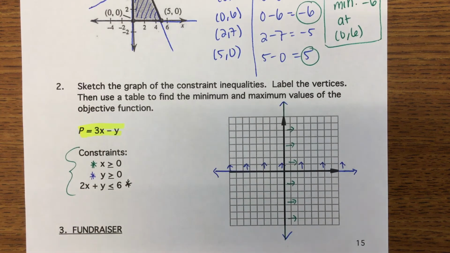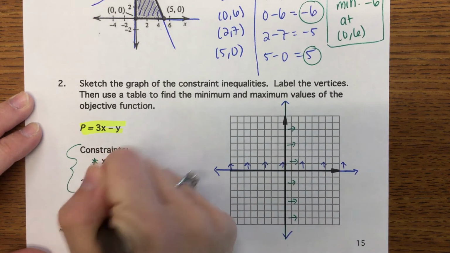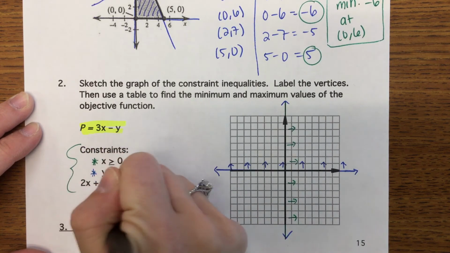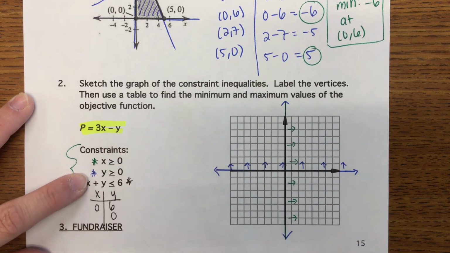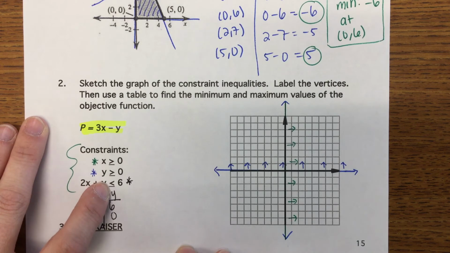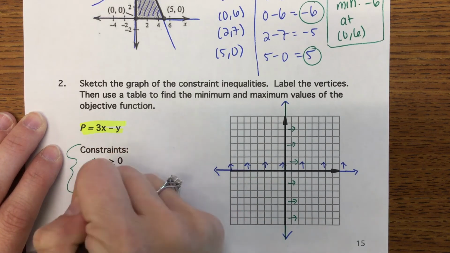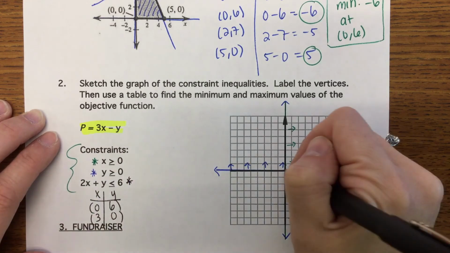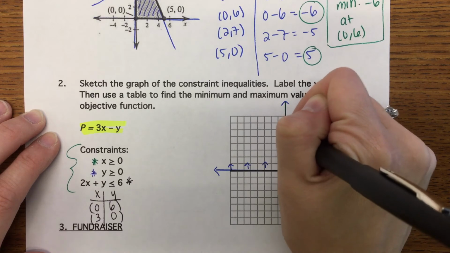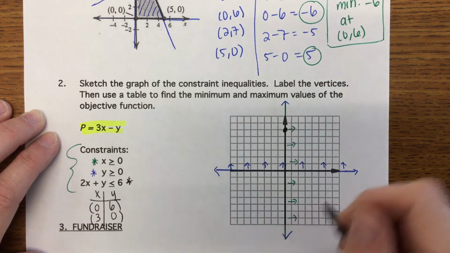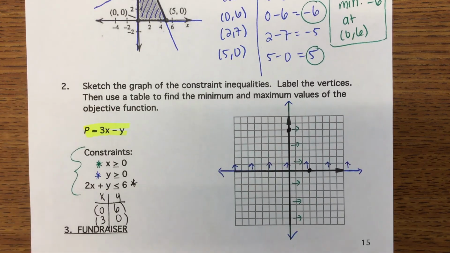Now, if we remember how to graph this from before, this is standard form, so we're going to want to make a table. If I put a 0 in for x, I get y to be 6. If I put a 0 in for y, I get 2x equals 6, so x is 3. So these are the 2 points that I'm going to graph. So 0, 6, so 1, 2, 3, 4, 5, 6. And then 3, 0 is going to be here. You want to make sure that you're using a straight edge.